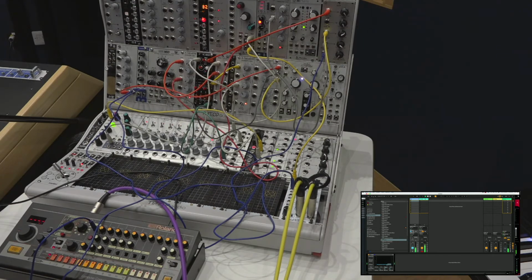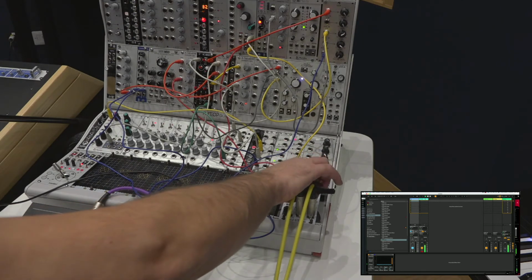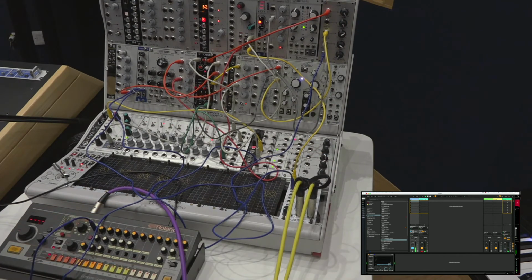Hey, that sounds like a hi-hat. All right, the patch is getting quite big, so I'm going to finish off with the snare drum.